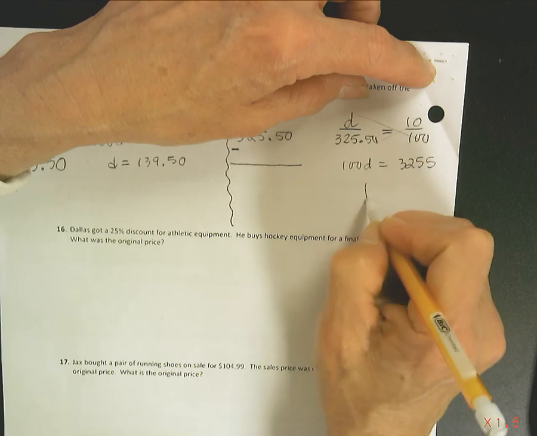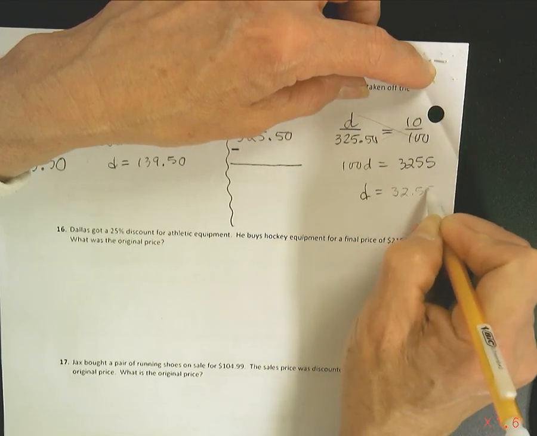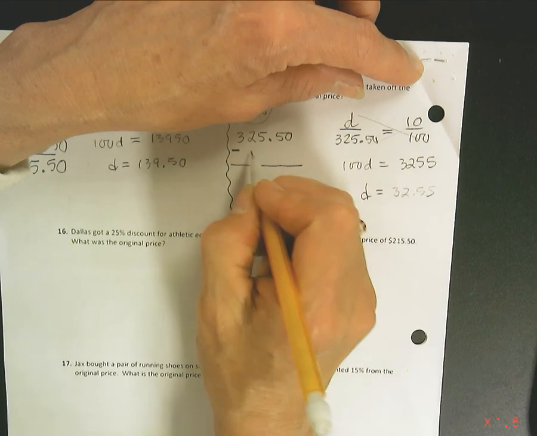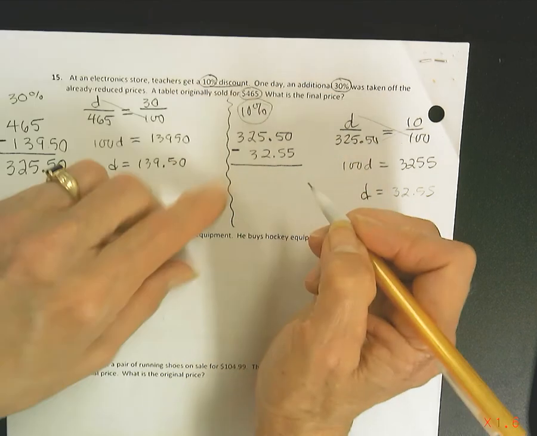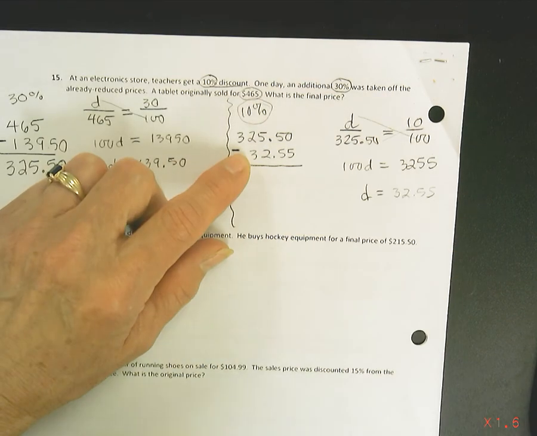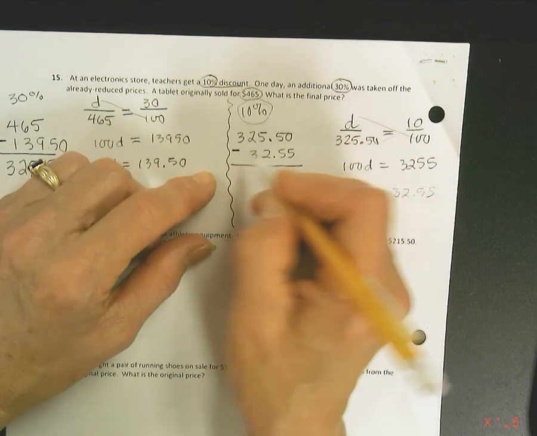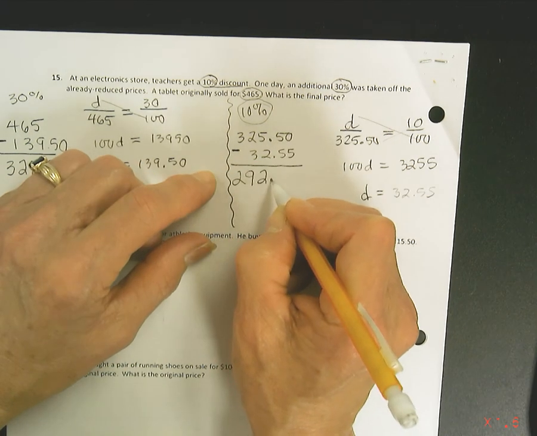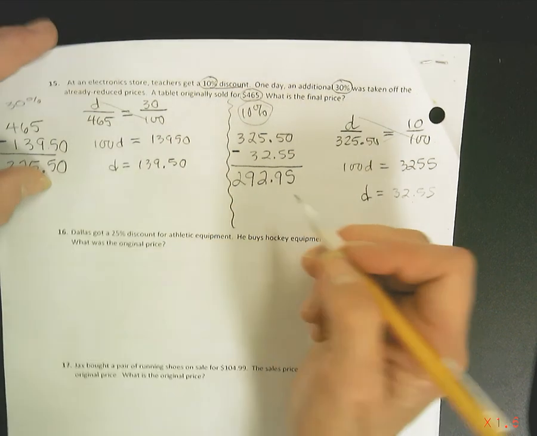Last step is to divide both sides by 100. And we see that teachers get an extra discount of $32.55. So let's take the $325.50 and subtract the $32.55, and a teacher will be able to walk out with a new tablet for $292.95.